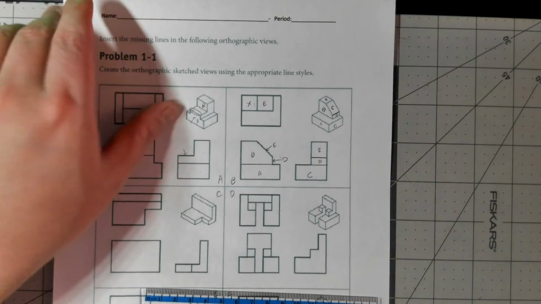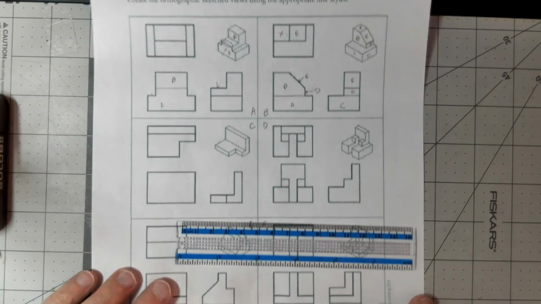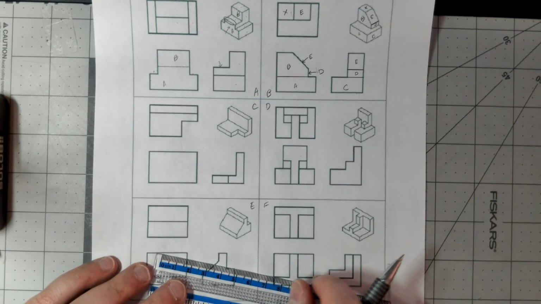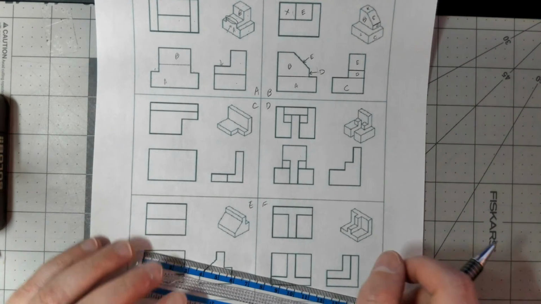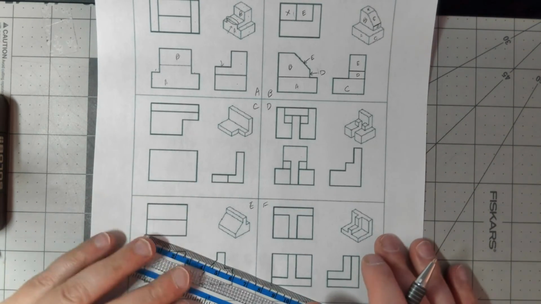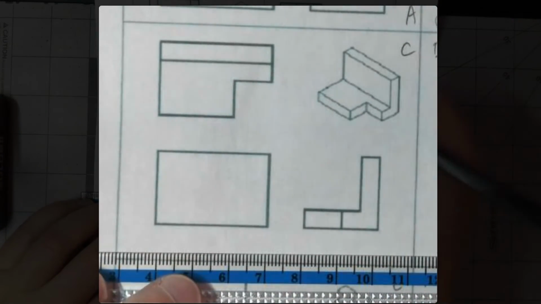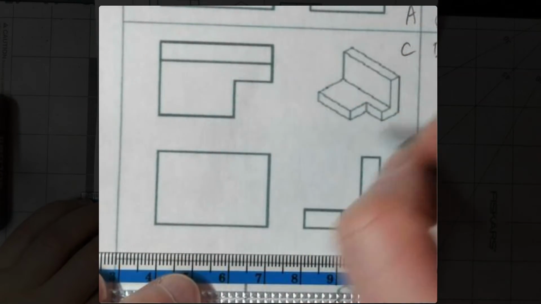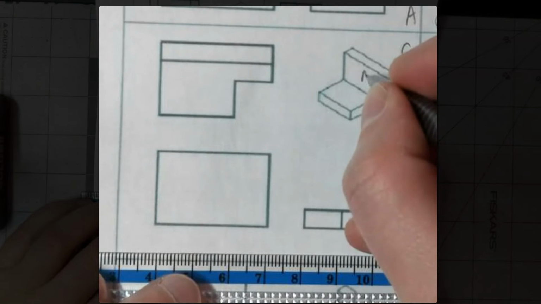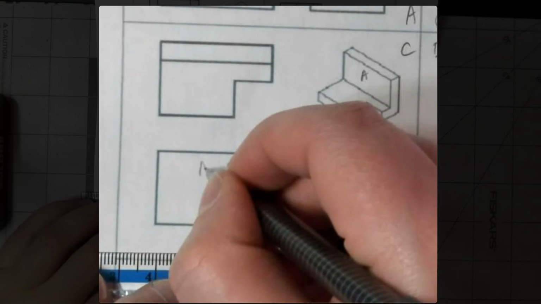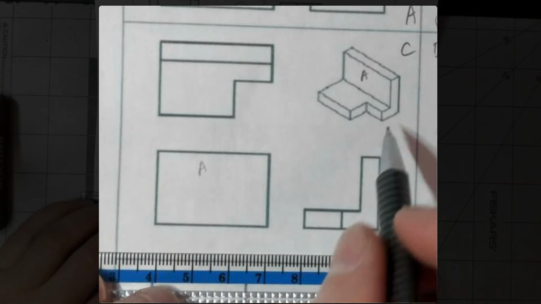And then you'll just keep doing it. So I'm going to do C, and then I'll expect you to do D, E, and F on your own and figure out which lines are missing. So let's look at example C. Again, let's just label surfaces. So here we have an object. Let's label this A. A looks like a rectangle. Let's label A on the front surface.